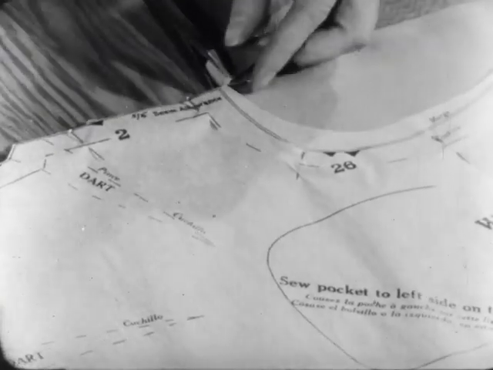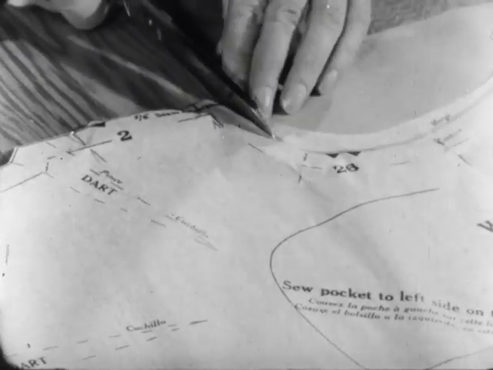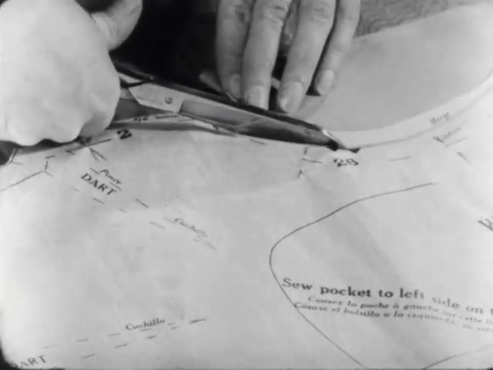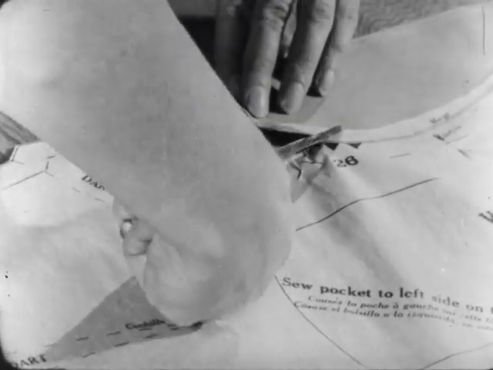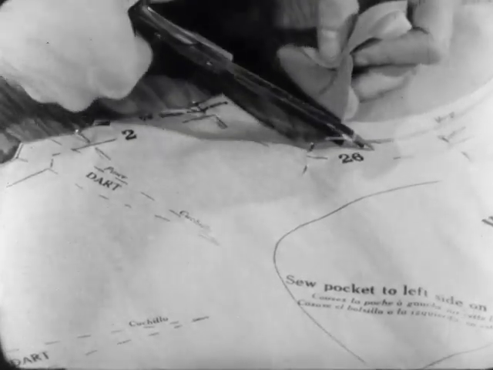When using the printed pattern, the cutting is done along the printed cutting line rather than around the outside edge. Again, just as in the unprinted pattern, notches should be cut away from the pattern rather than into it.